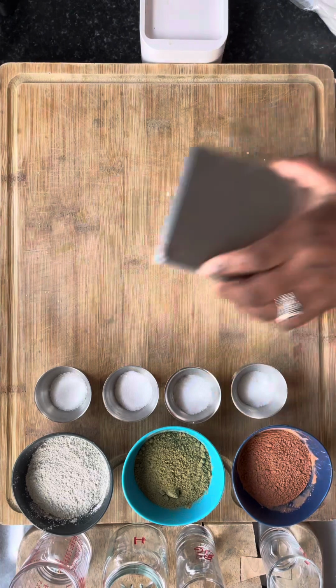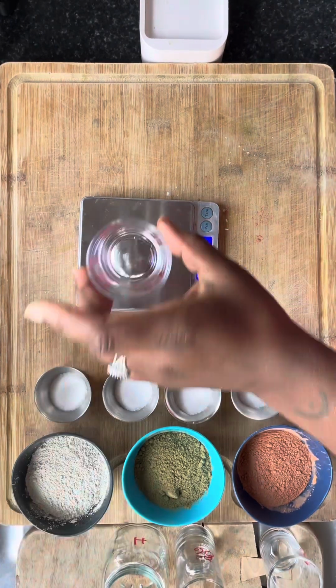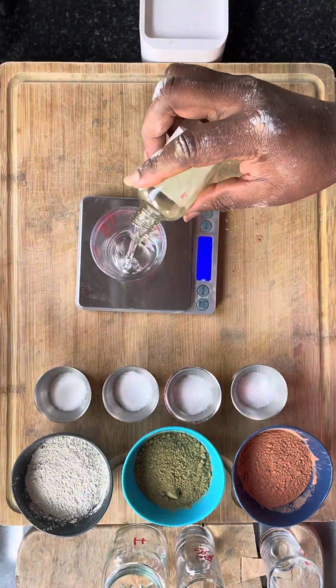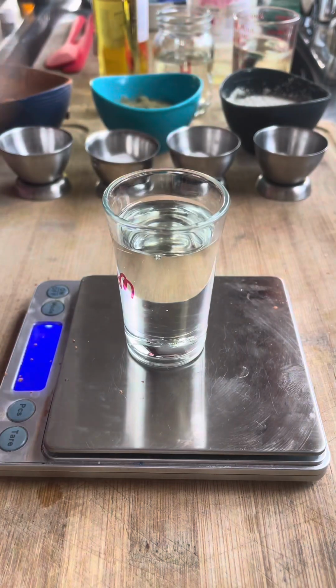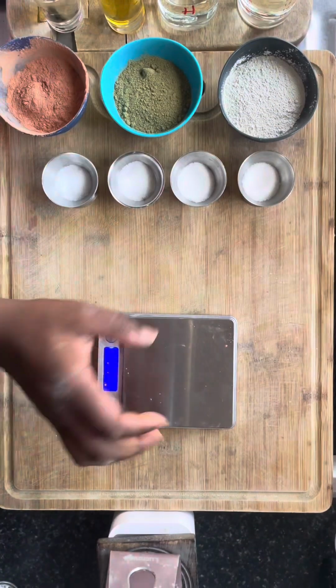And texture additives are fantastic because they do exactly what they say. They change the texture of your soap. They also can sometimes affect the fragrance, so you have to choose your fragrances wisely.